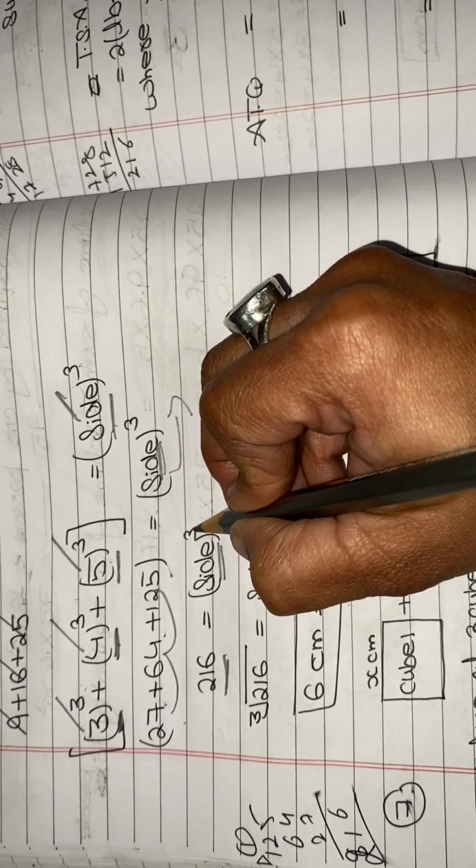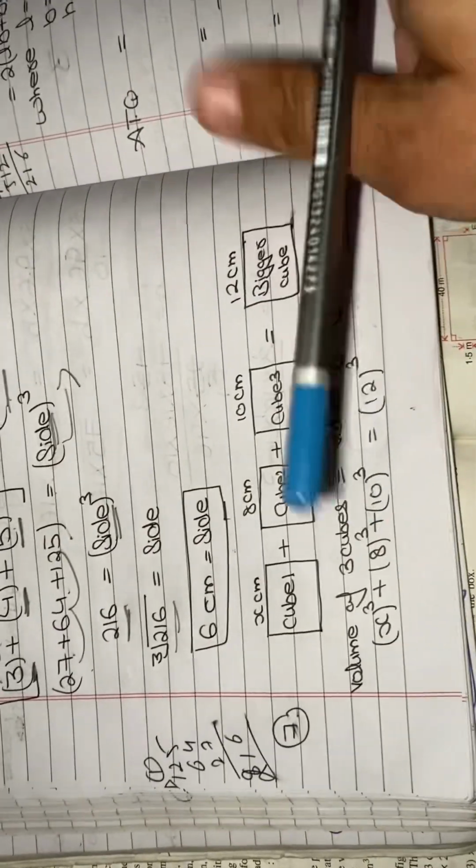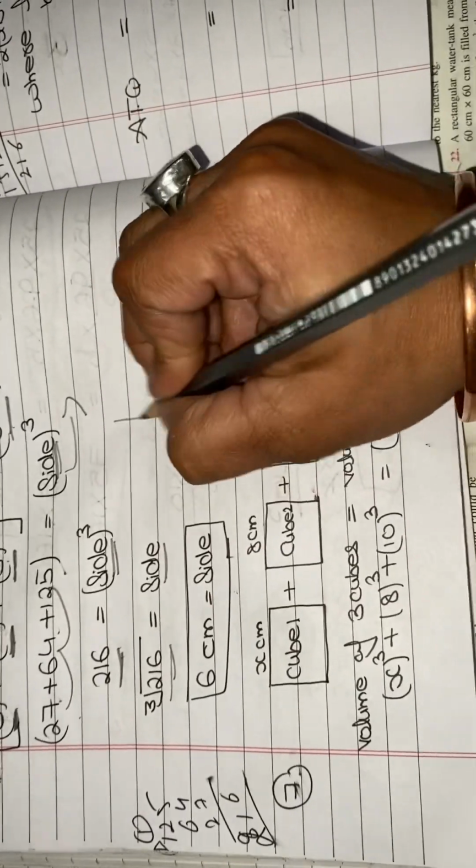Then shift the cube to the other side, which becomes a cube root, and we find the side.